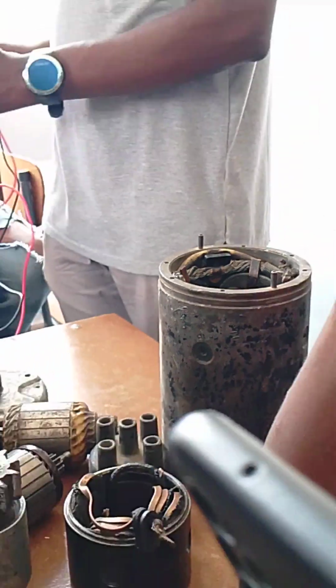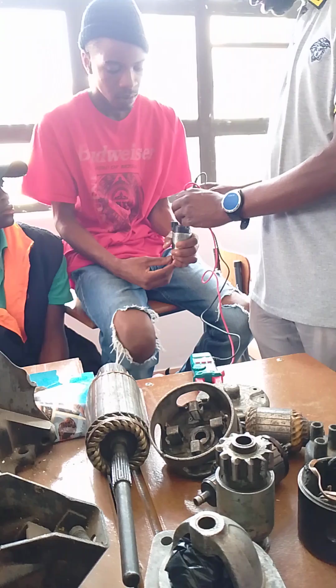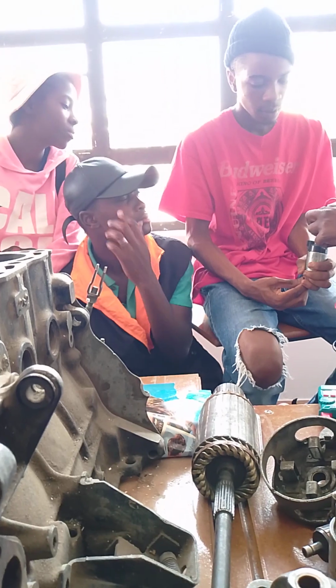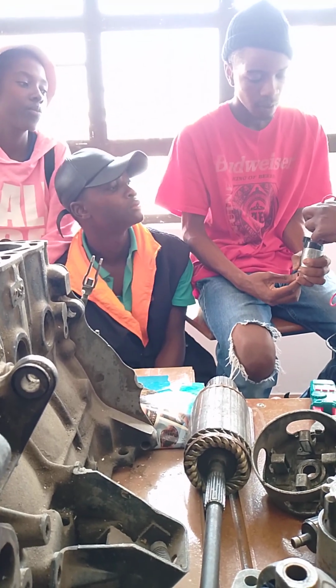Then we know that when the plunger is pulled in, it connects the battery to the motor. So we expect continuity when the contacts are closed, and the continuity should be broken when the contacts open. You operate it manually.